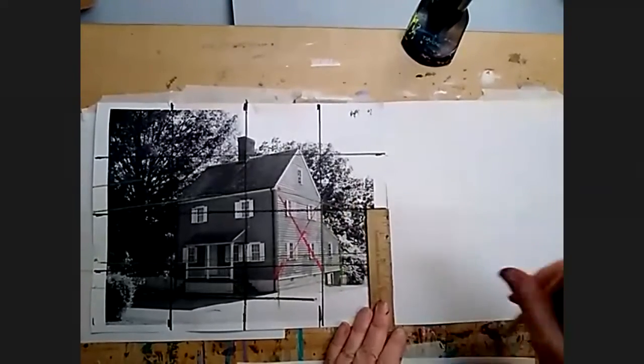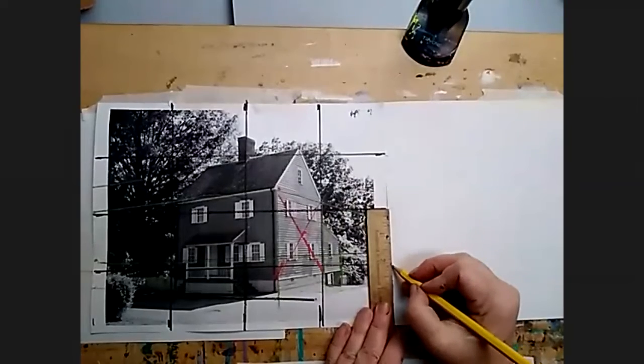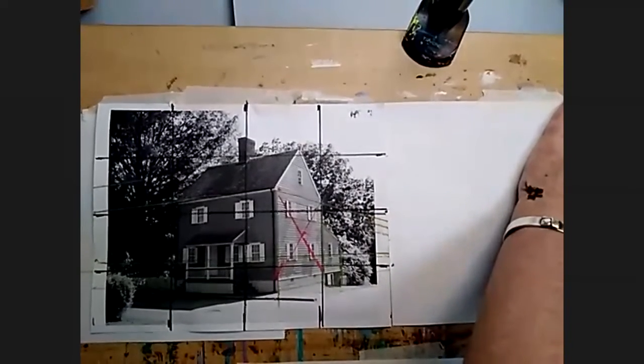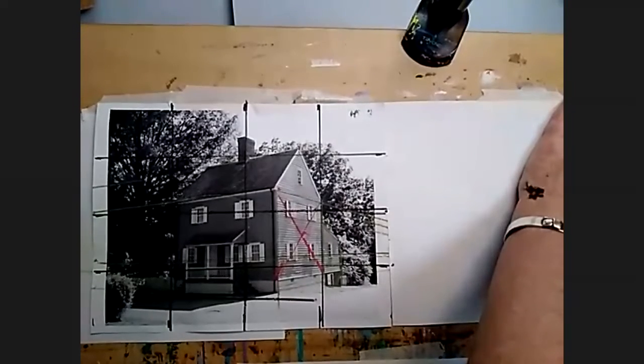I'm sketching in mine, trying to be quick about it. I'm not doing a great job. Let's see.